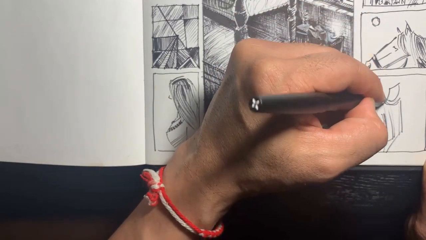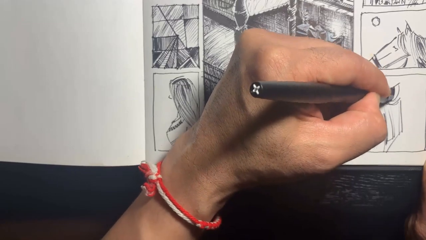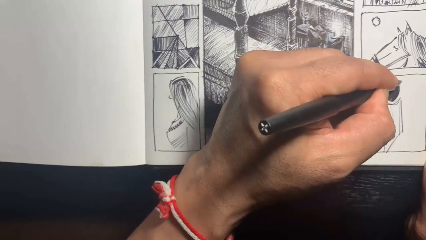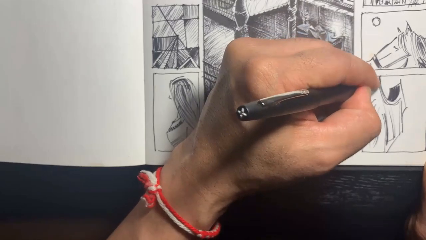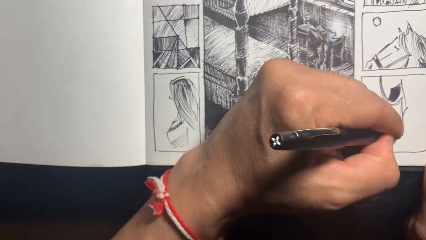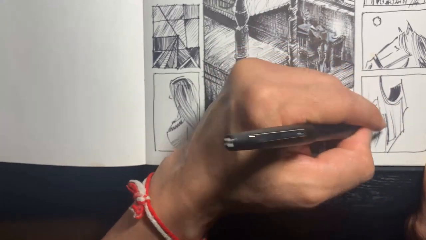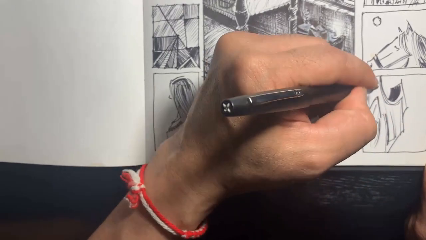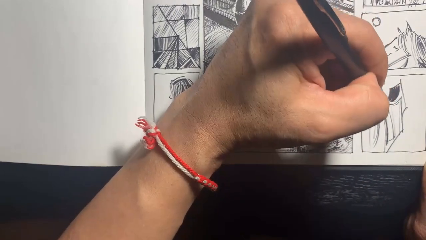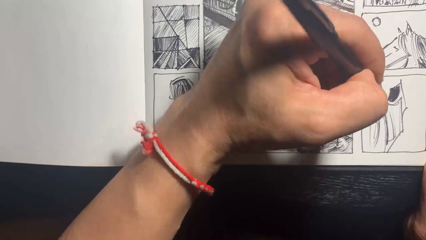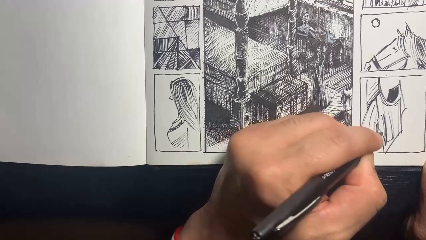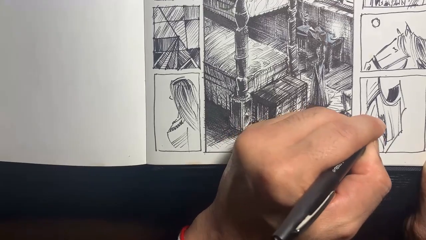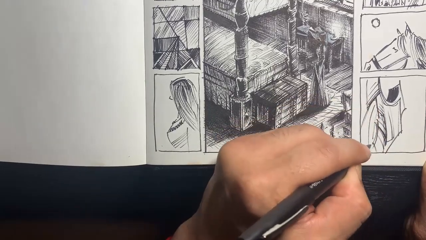Yeah, I mean, sometimes, so this one I'm just gonna go off of shapes. This is kind of a Jack Kirby thing, I think, where it's just simple shapes. Yeah, sometimes you can't have some really clear idea, but that's okay.